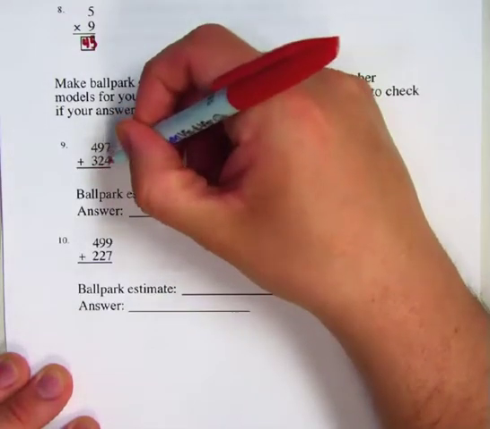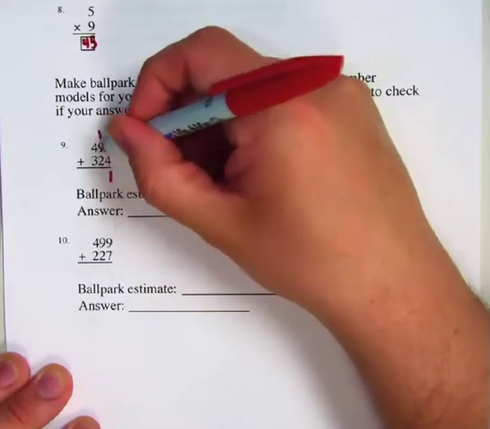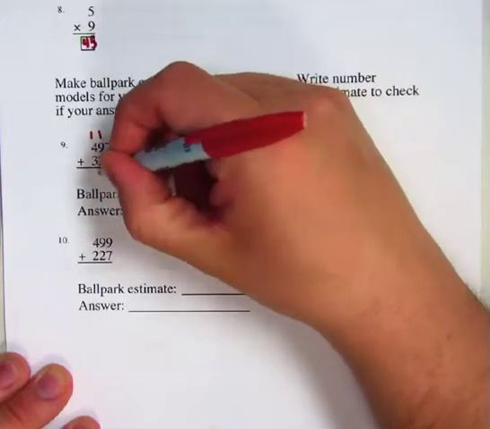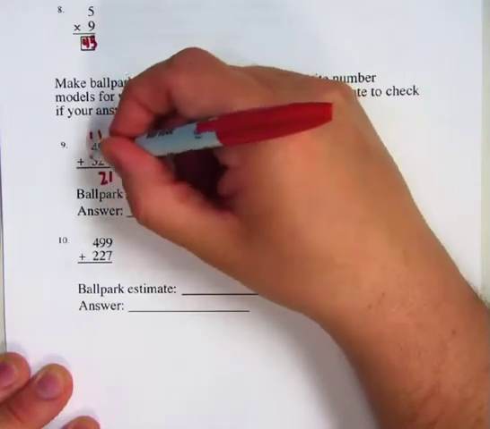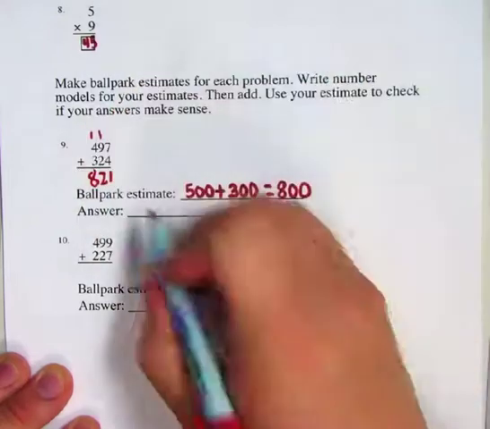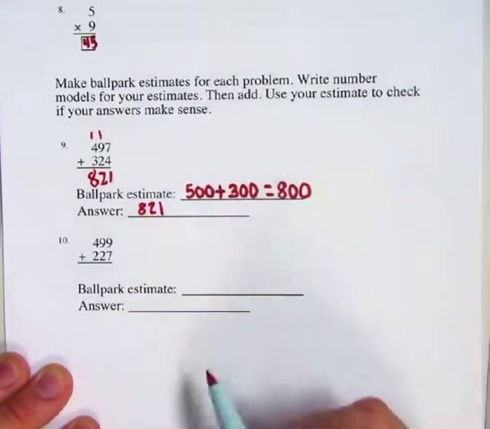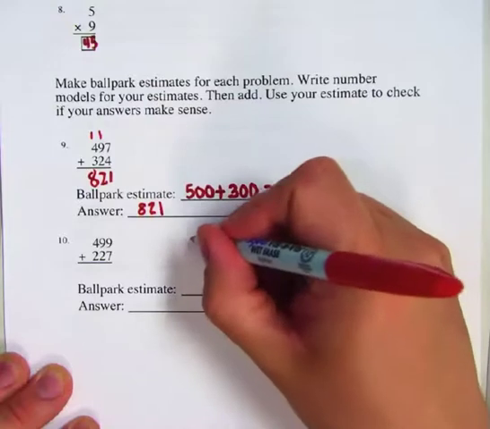7 plus 4. That would be 11. 9 plus 1 is 10. 11, 12. 4 plus 1 is 5. 6, 7, 8. So 821 is my real answer. And that would go there. Let's do the next problem.